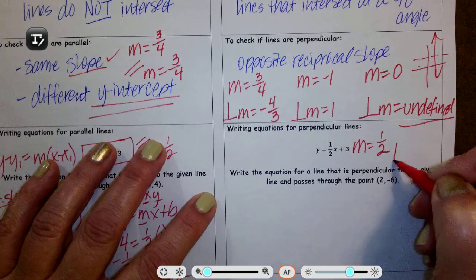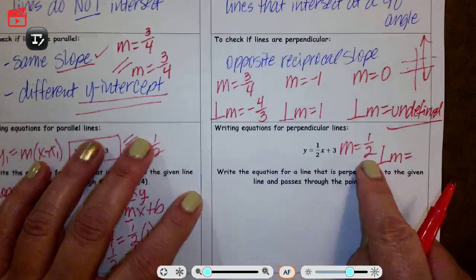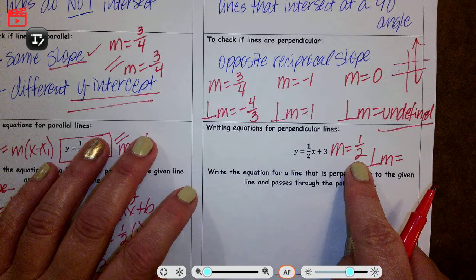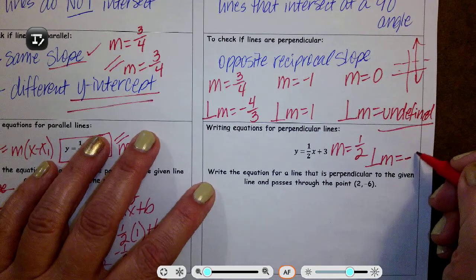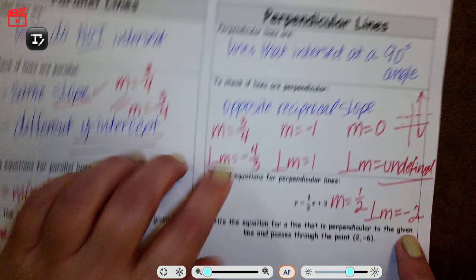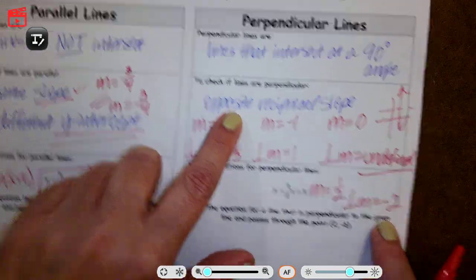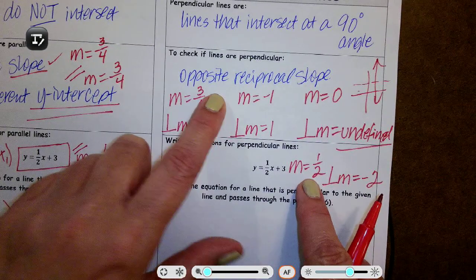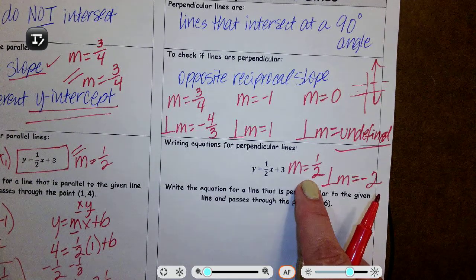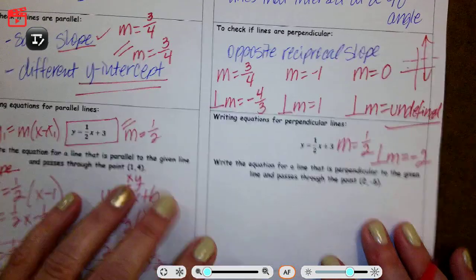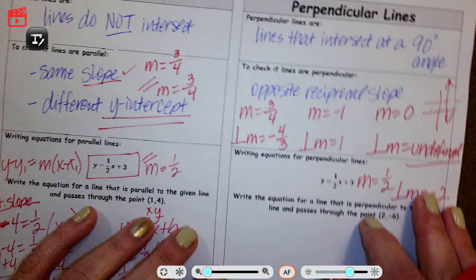1/2. So that means my perpendicular slope is going to be the opposite reciprocal, -2. I don't like to say negative reciprocal because if you start off with a negative, then your new slope is not going to be negative. So let's stick with that terminology of opposite.